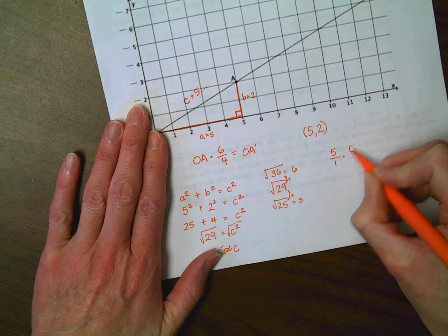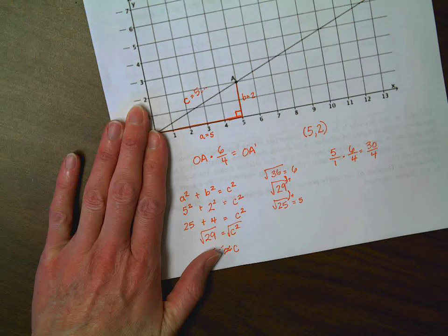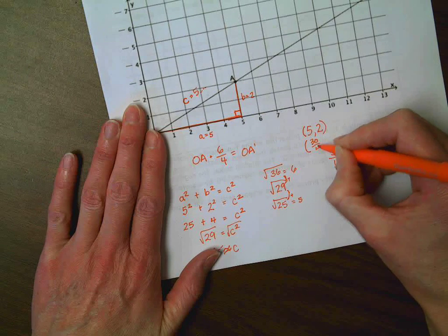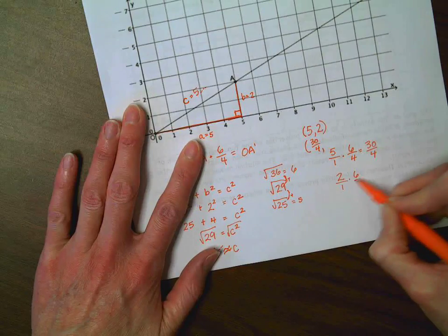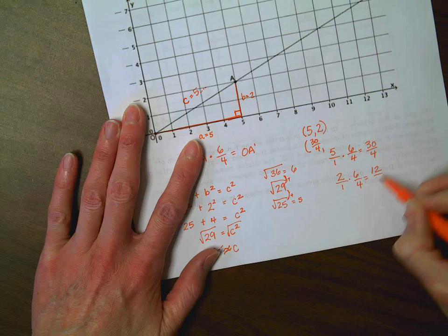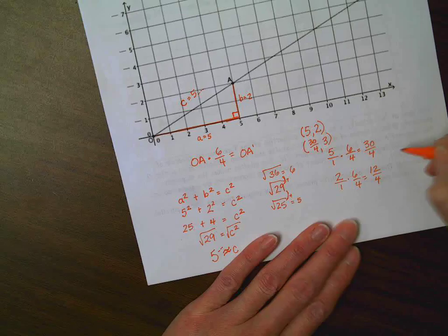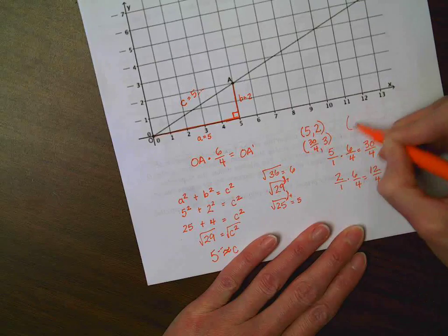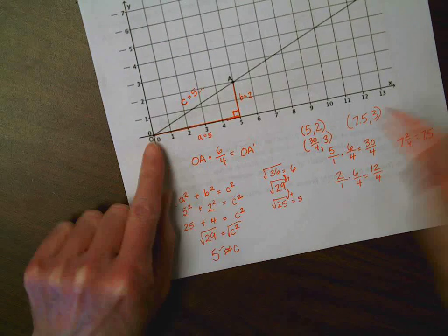So we're going to take 5 over 1 times 6 over 4, right? And that gives us 30/4. Okay, so that's the new point. So we would say 30/4 is the first, right? Comma. Now we're going to do the same thing where we take 2 over 1 times 6/4, and we get 12/4, which is actually 3, right? So 30/4 is actually 7 and 2/4, which is the same as 7.5. So we would know that this one is actually 7.5, comma 3. So that's where we have to put our new A.